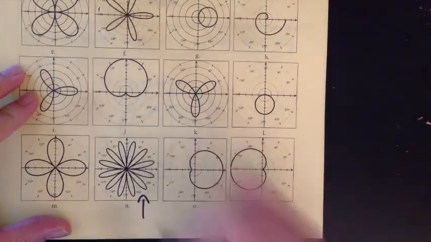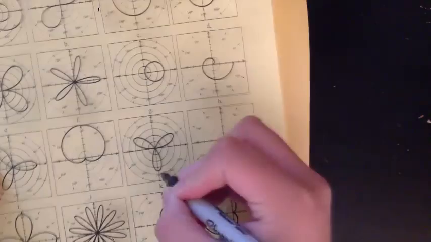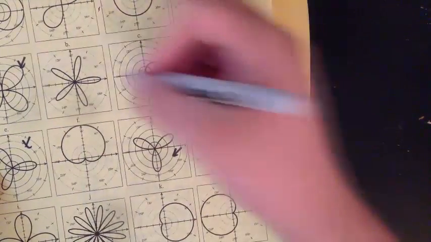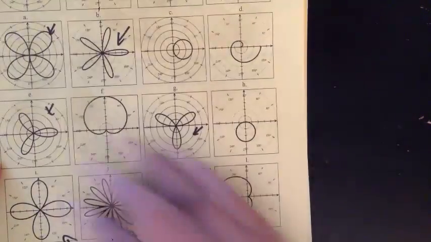So this is a rose curve, that's also a rose curve. This is also a rose curve, that's a rose curve, that's a rose curve, and that's also a rose curve. All these graphs over here.